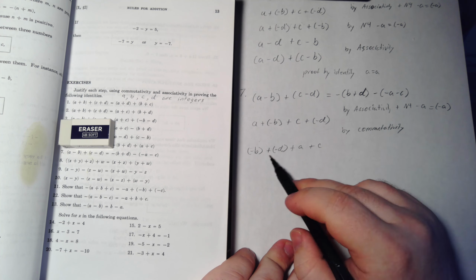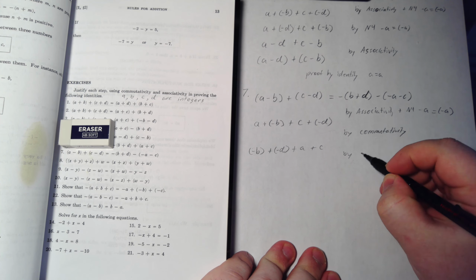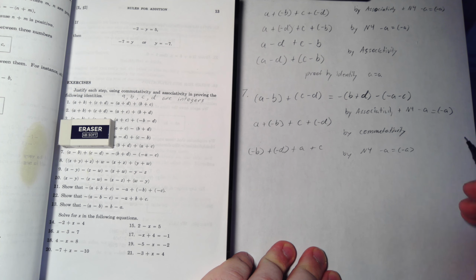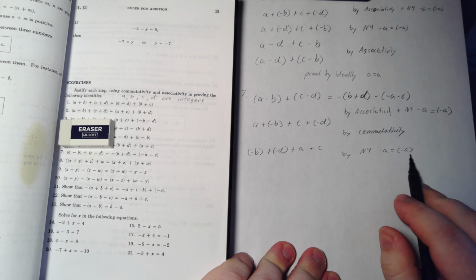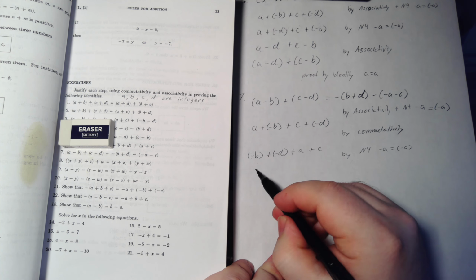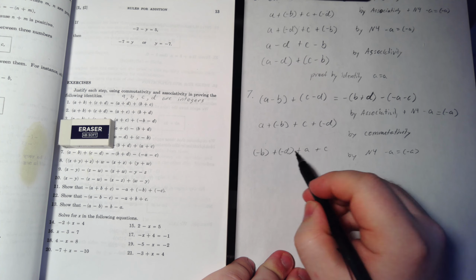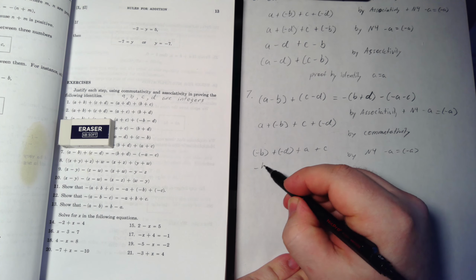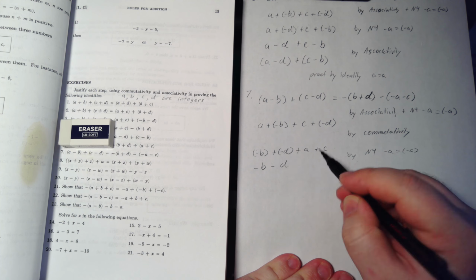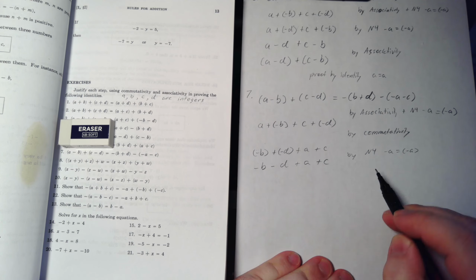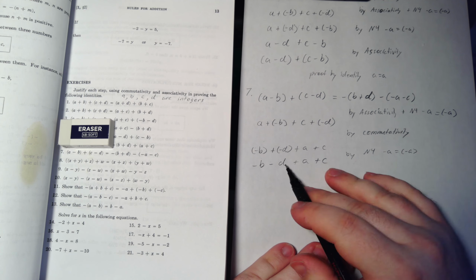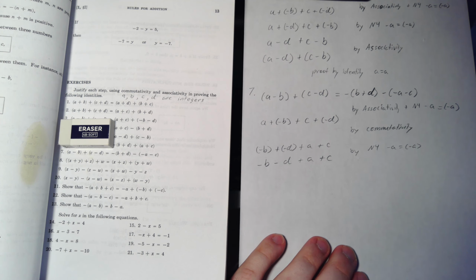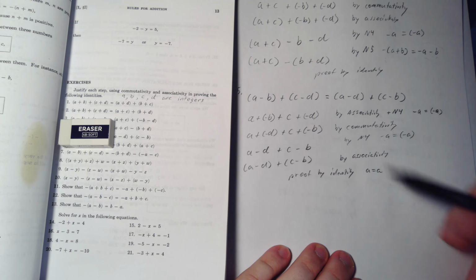Okay, so then we're going to use N4 again, where minus A is equal to minus A in parentheses. We're going to use the opposite of this. So we're going to go from parentheses to no parentheses with B and D. So we're going to take them out. We're going to uncapsulate them. We're going to break them out of their little capsules. So minus B minus D plus A plus C. Okay? And then I believe we have to use N5, which, grab the sheet from earlier.